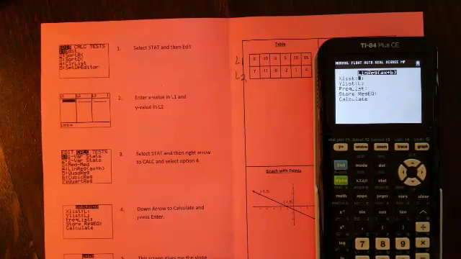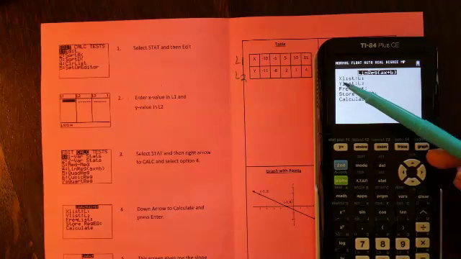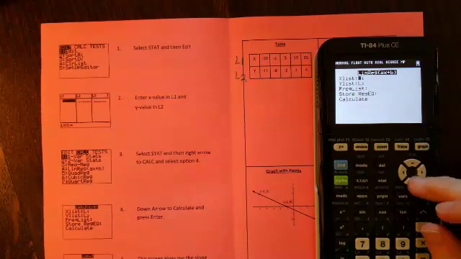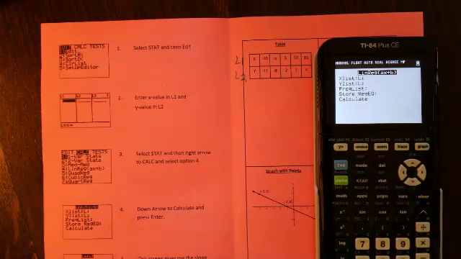So I'm going to hit Enter. Now it's asking, did you put the x values in List 1 and the y values in List 2? And yes, we did. That's what we want. So we can keep going down to Calculate. When it's flashing on Calculate, you hit Enter. And there it is right there. There's your formula.